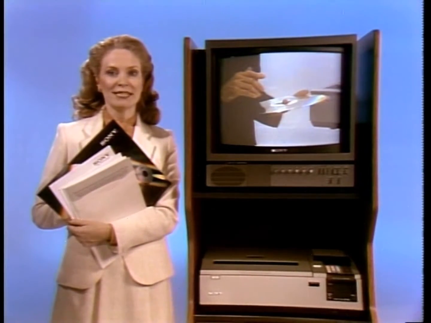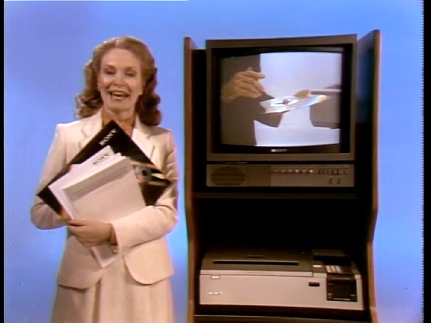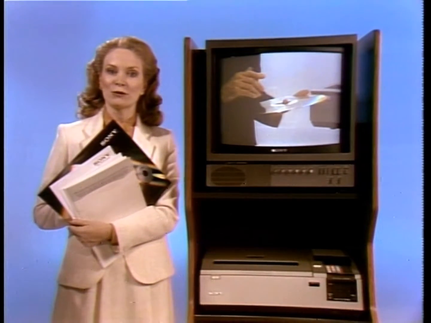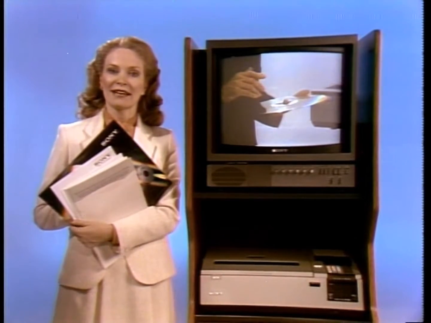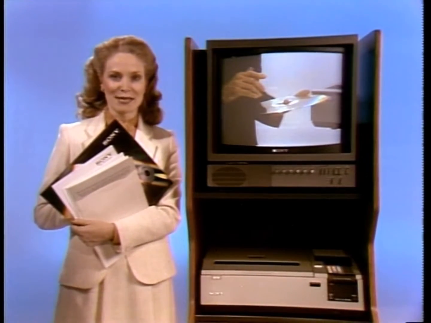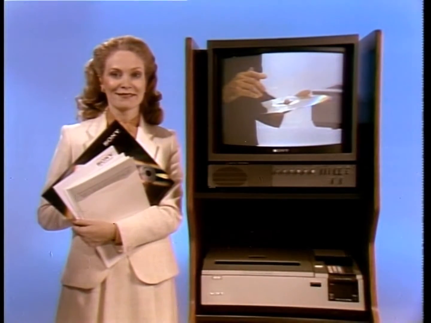A review details interfacing the Sony Laserdisc player to a host computer. An operations manual covers all functions. And the Sony Video Disc Overview, About Disc and On Disc, is a very thorough outline of the entire process with a demonstration of every function and an interactive experience.